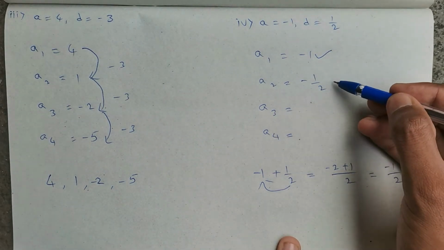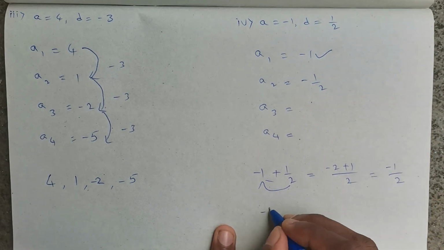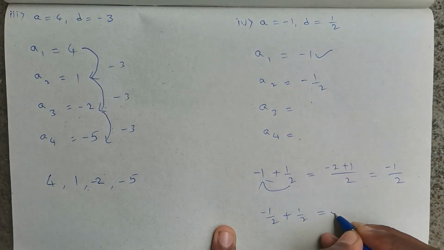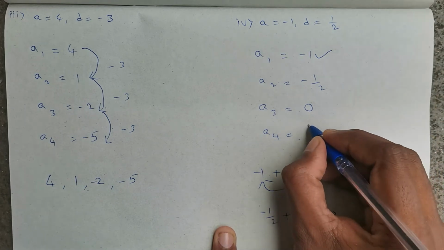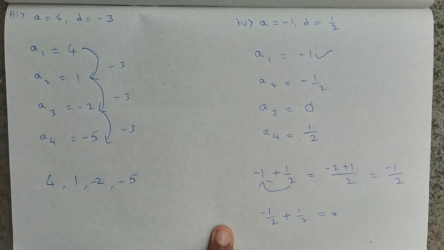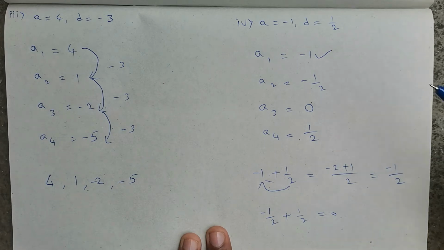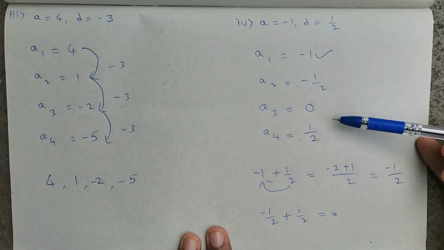Now again for this minus 1 by 2, we need to add plus 1 by 2. Minus 1 by 2 plus 1 by 2 is nothing but 0. For this 0, we need to add 1 by 2. 0 plus 1 by 2 is nothing but 1 by 2. So the first 4 terms are minus 1, minus 1 by 2, 0 and 1 by 2.